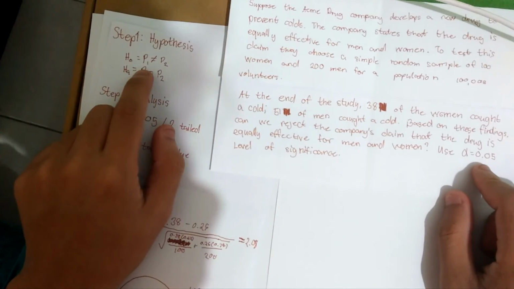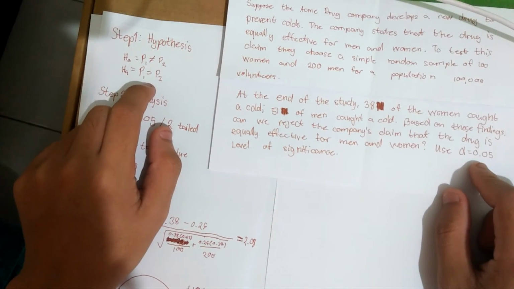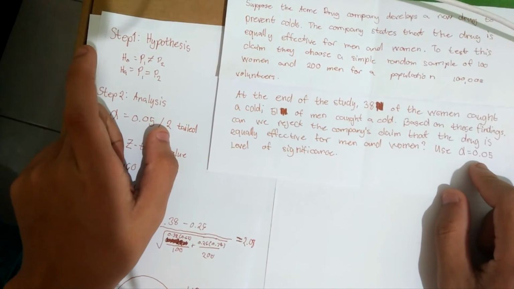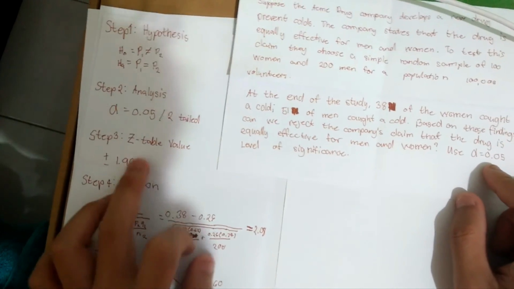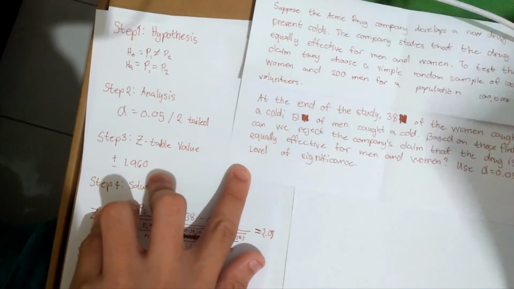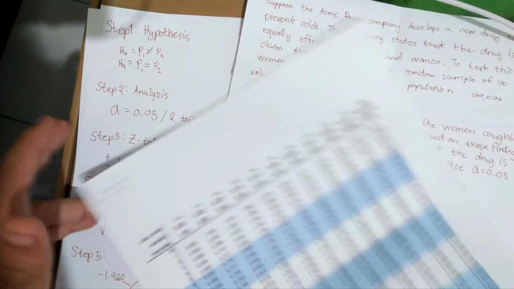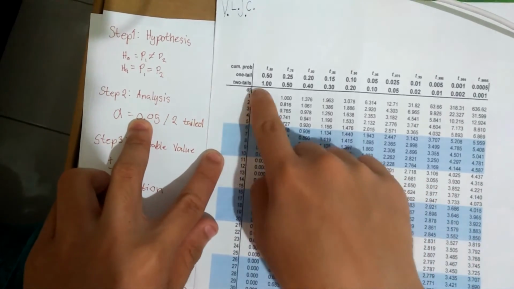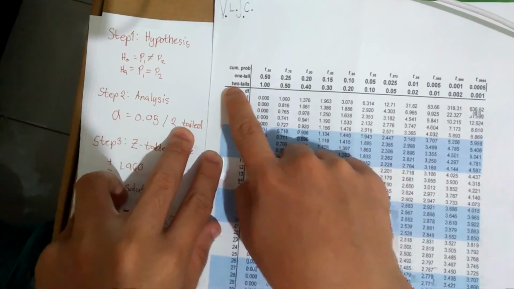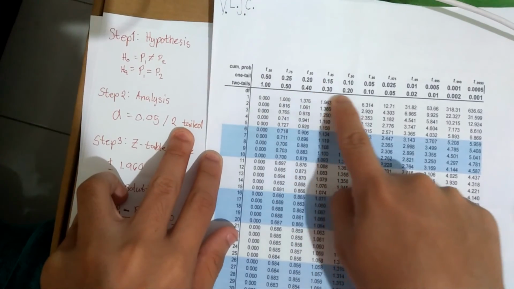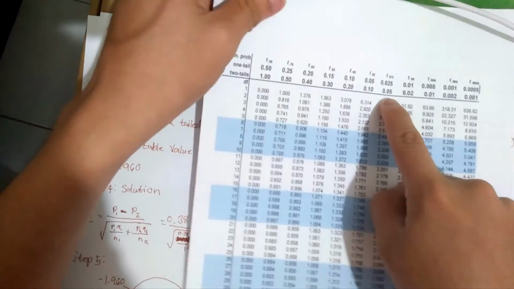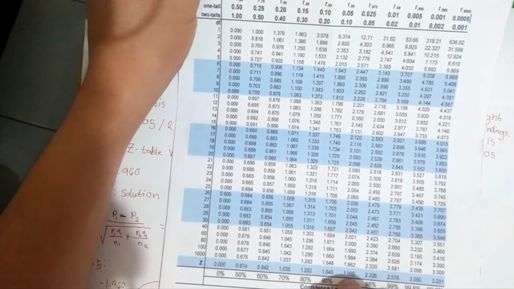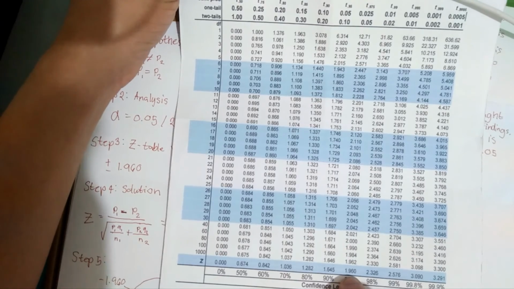If this is not equals, or less than or greater than, it is whatever. In the Z table, you can find your Z value. In your Z table, here we have it in step 3, 0.05 two-tailed, and the Z value is at the bottom of this, which is 1.96.